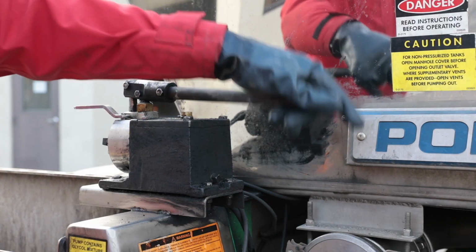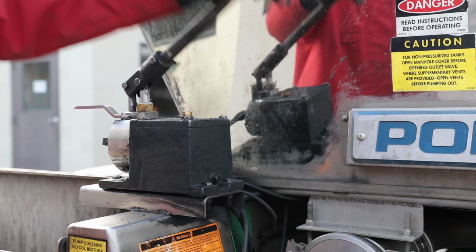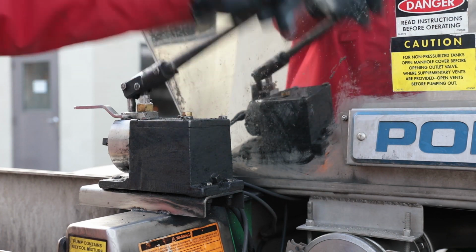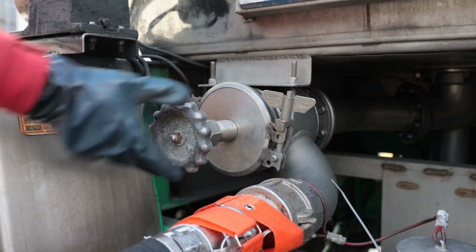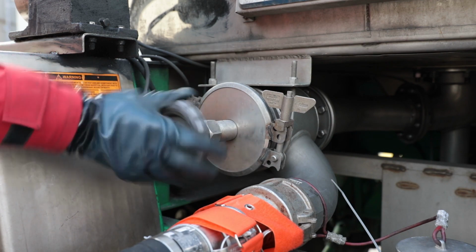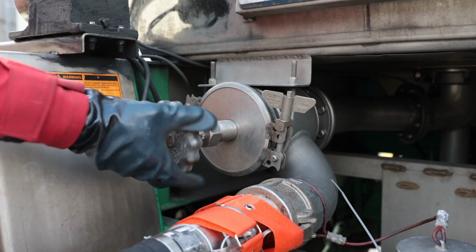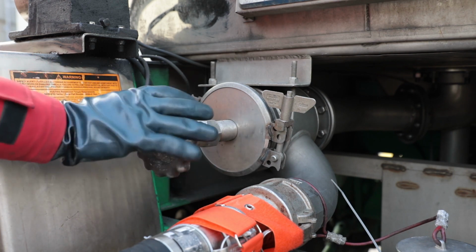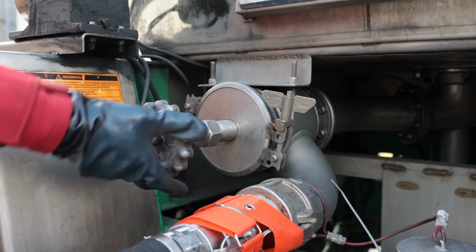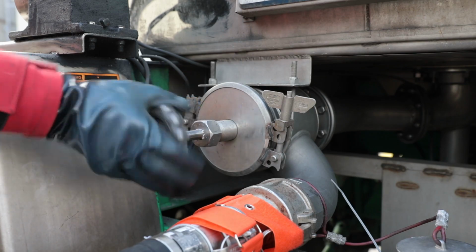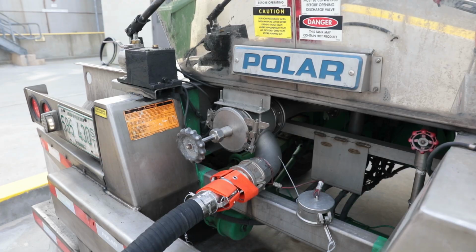Use the hydraulic hand pump to open the internal unloading valve if present. Then open the external unloading valve. Start the pump. Check for leaks and repair as necessary.